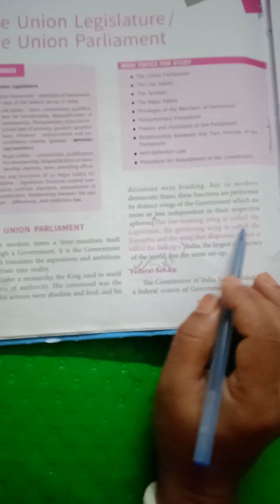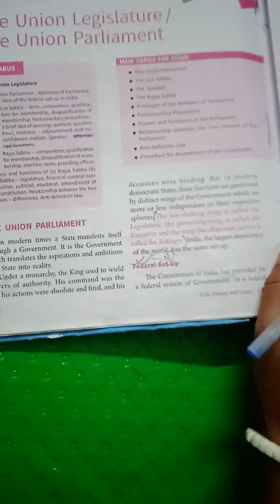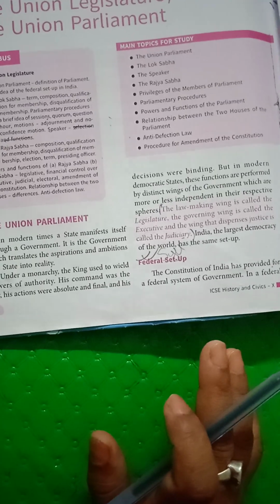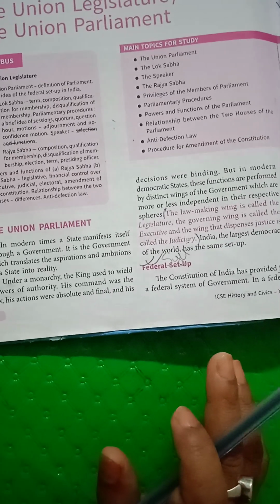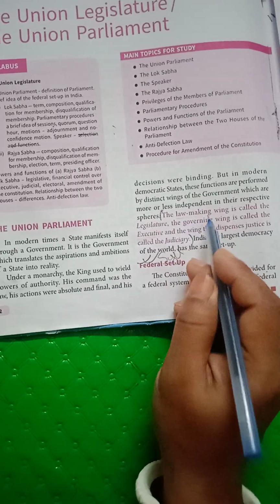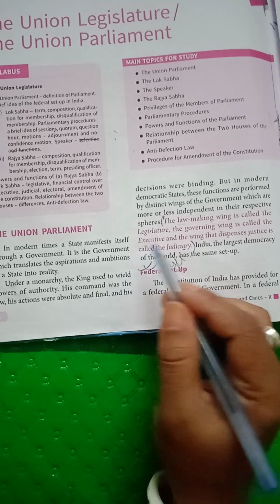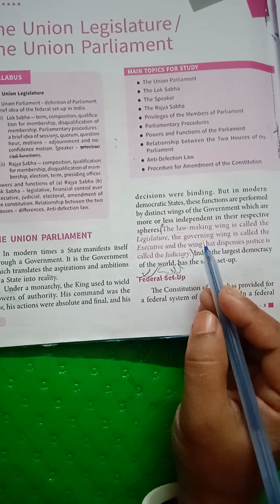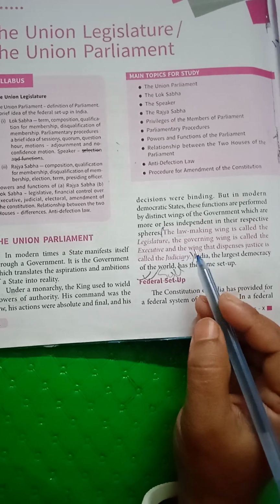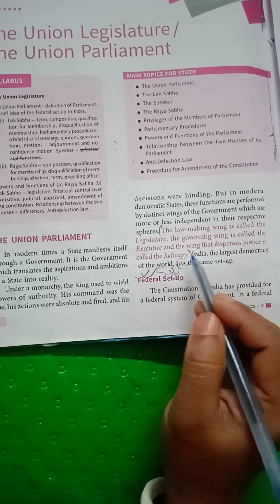The lawmaking wing is called the legislature. The Union Parliament has three spheres: the legislature, the executive, and the judiciary. The legislature is the lawmaking body. The governing wing is called the executive, because if we make a law, that law has to be worked out and governed.